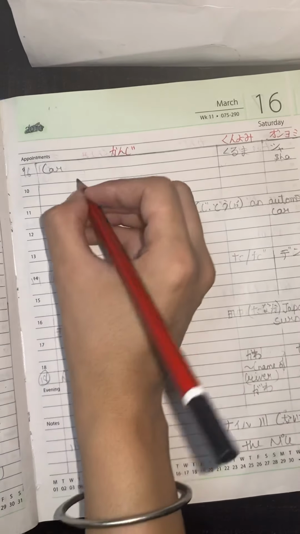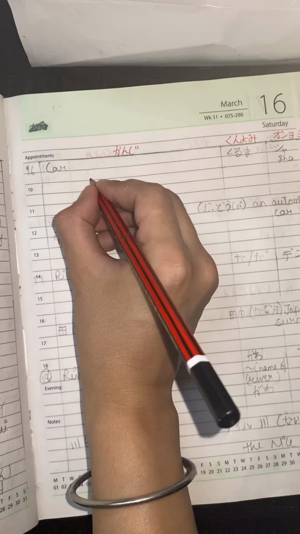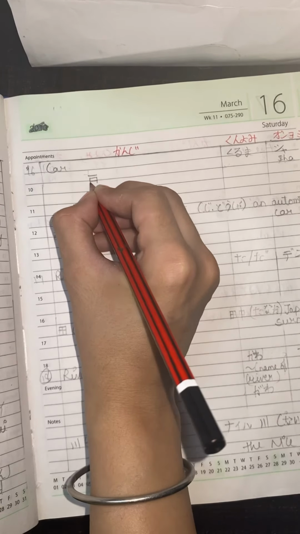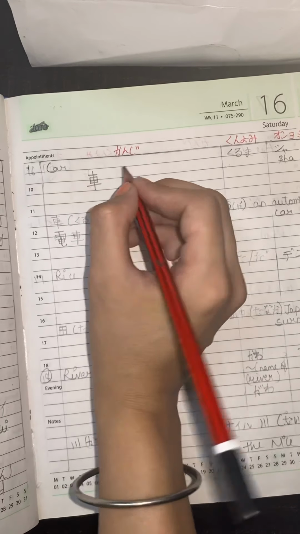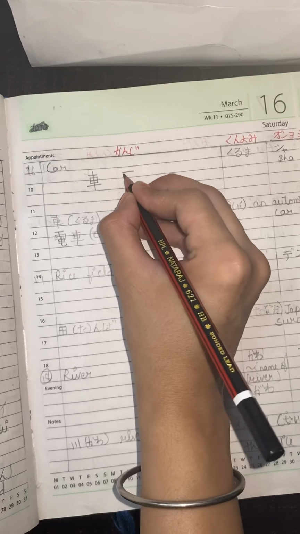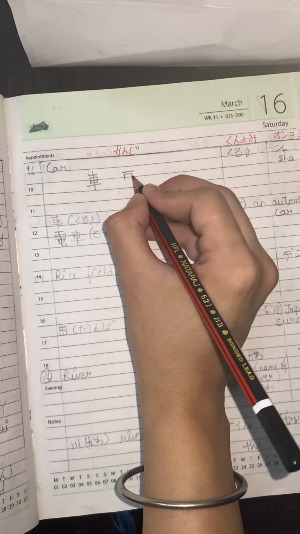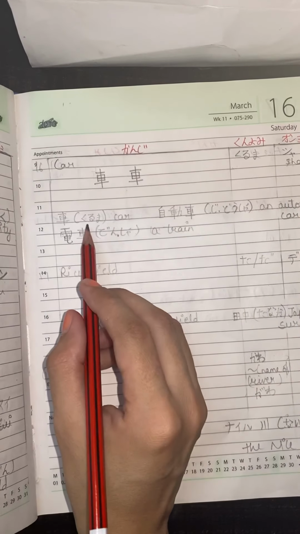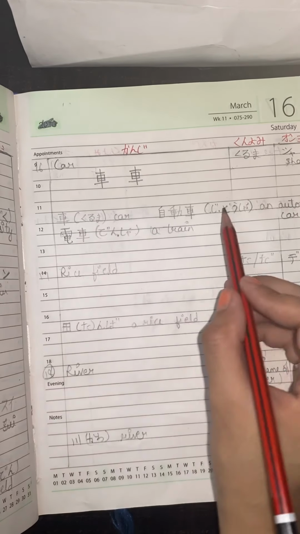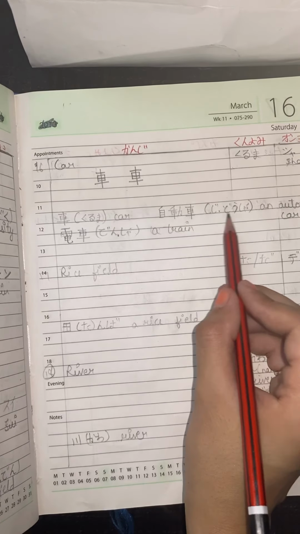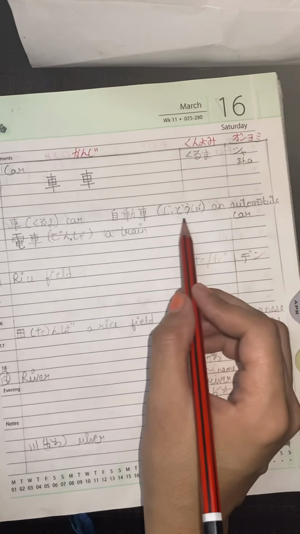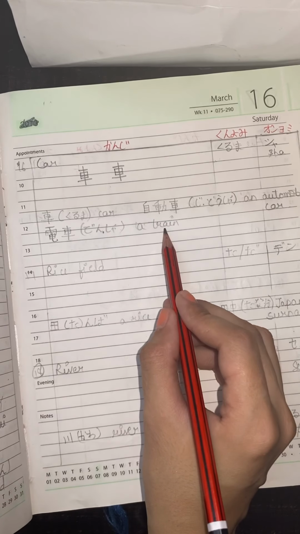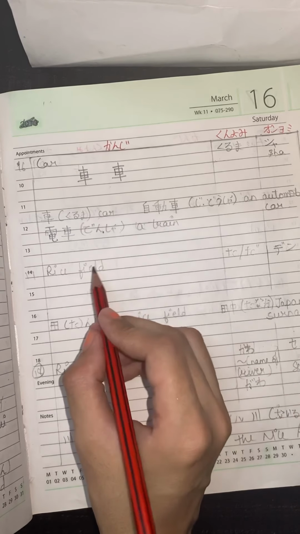So the kanji will be like ichi, ni, san, yon, go, roku, then nana. Ichi, ni, san, yon, go, roku, nana. Okay, so the words will be like kuruma means car, then jidousha is an automobile car. And then sha is a train. Next is rice field.